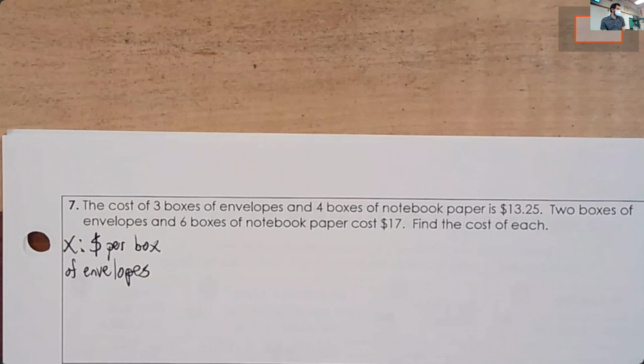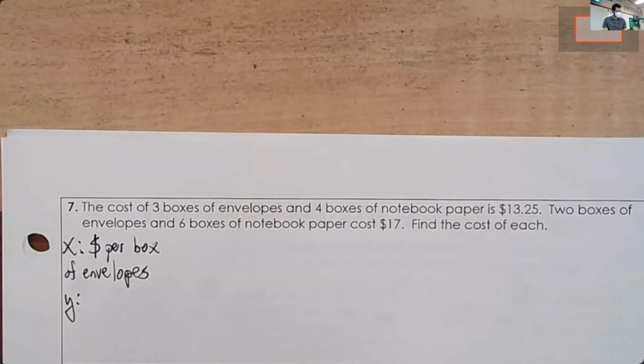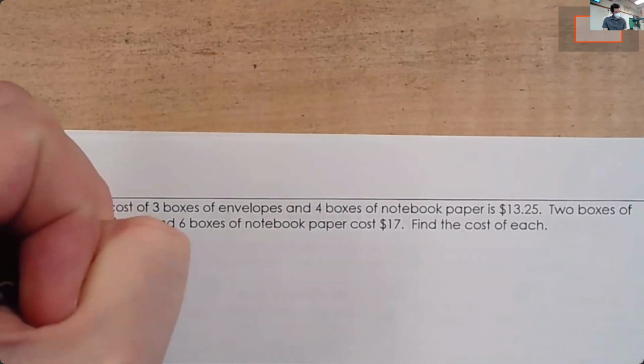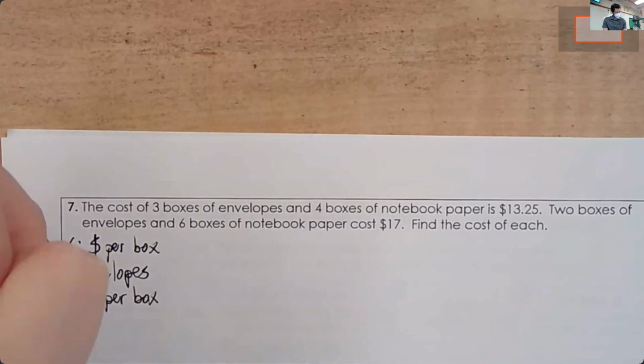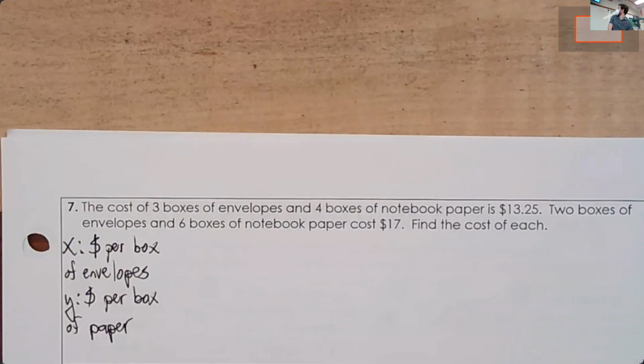So our answers are going to be in dollars and cents because we're trying to figure out how much they cost. And then the y is going to be the other thing that's being mentioned here, which are boxes of notebook paper. So price per box of, I'm just going to say paper. We don't need to necessarily say notebook paper. We can just say paper. So those are going to be what we are figuring out.